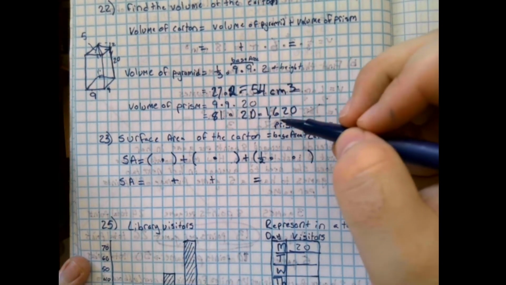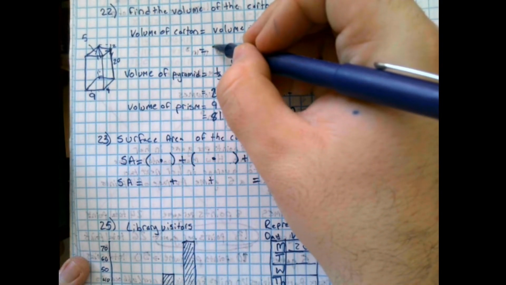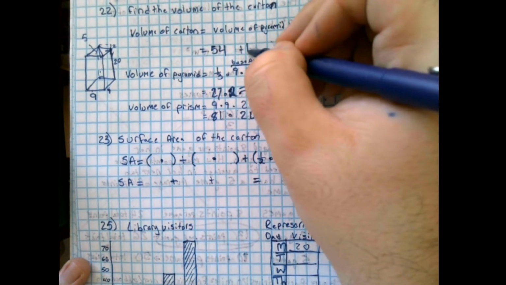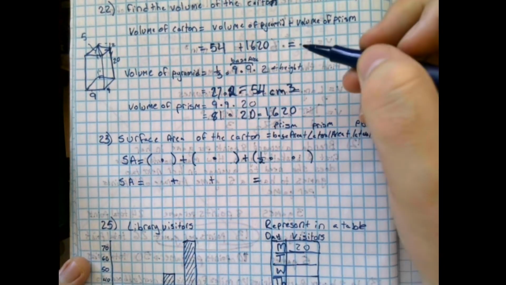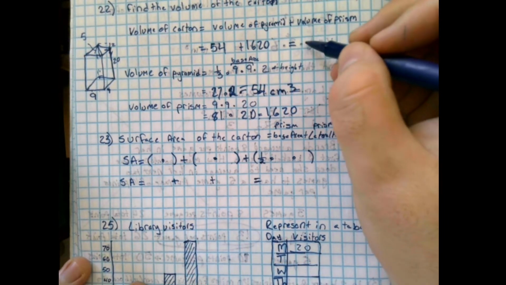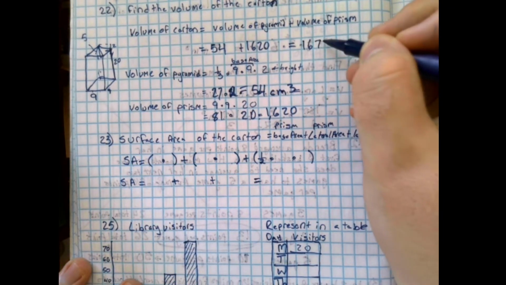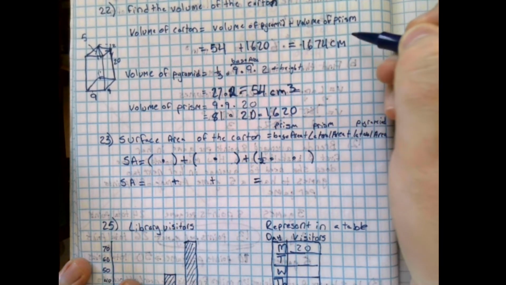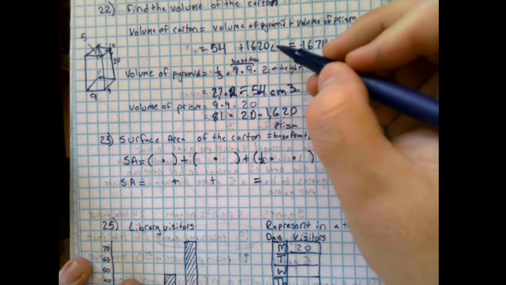If we add 54 and 1,620, we're going to get 1,674 cubic centimeters. And these are all in cubic centimeters.